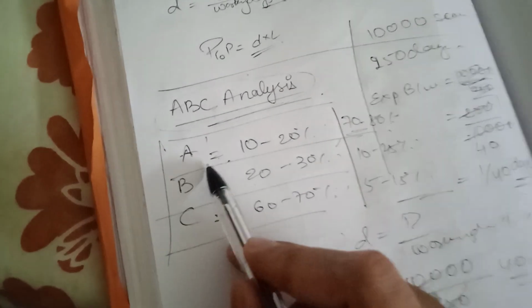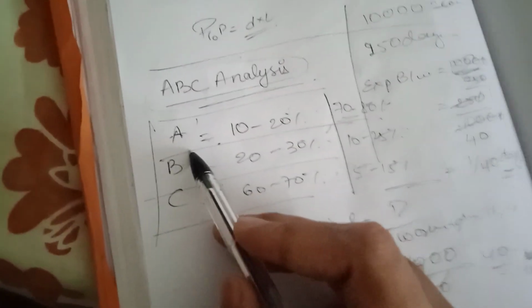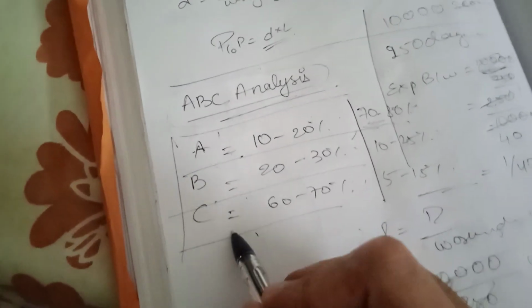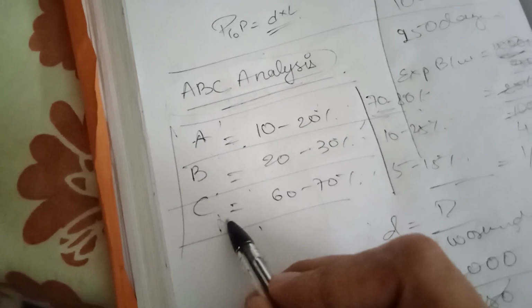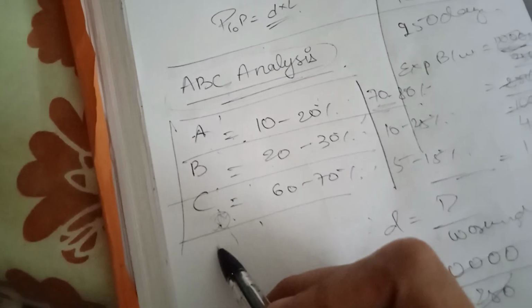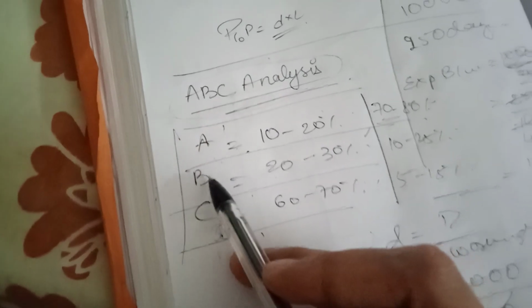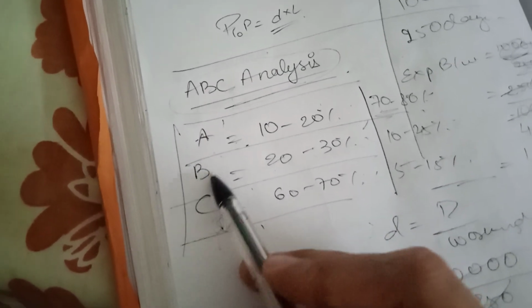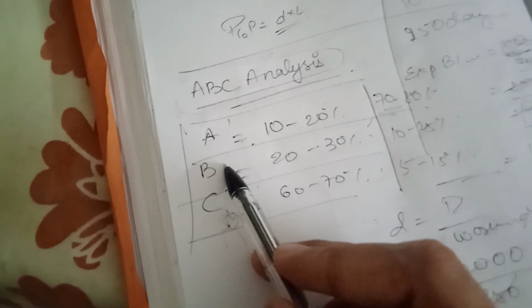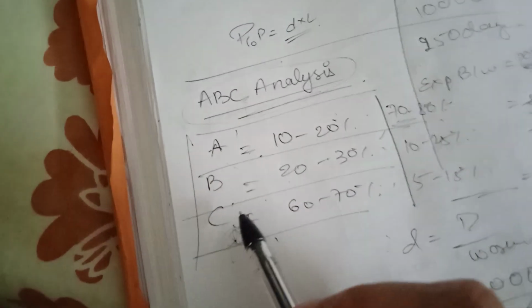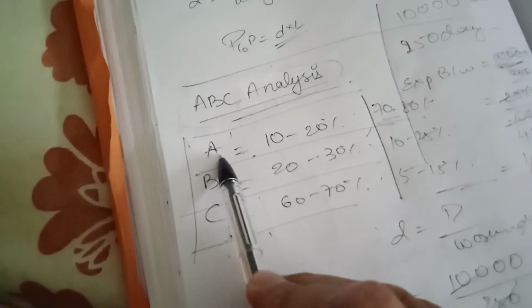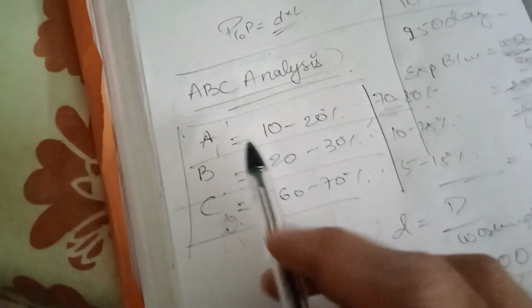If I talk about the automobile case, A is the expensive cars, B are the scooties, and C are the spare parts. Spare parts can easily be sold by lower level managers. The B items, the scooties, can easily be sold by middle level managers. For luxurious cars like Lamborghini and Mercedes, higher authority people are needed to sell them in the market. So this is all about inventory management.